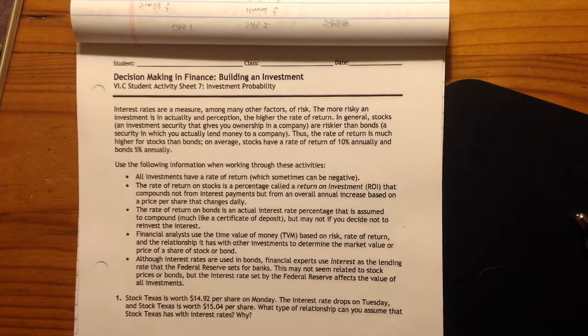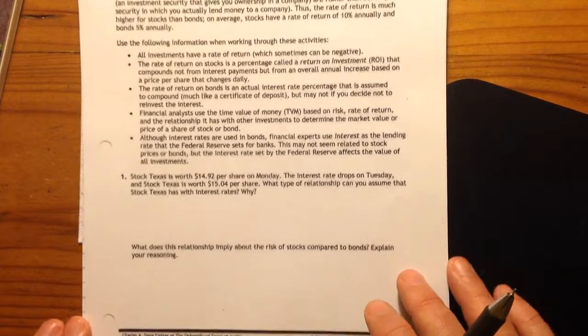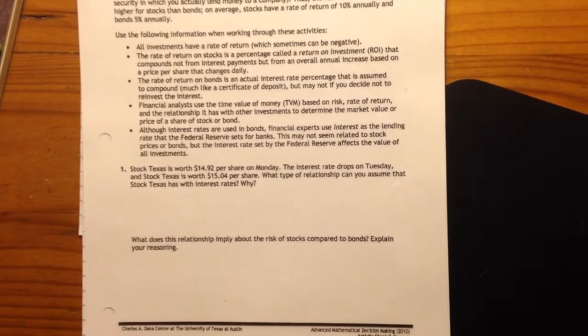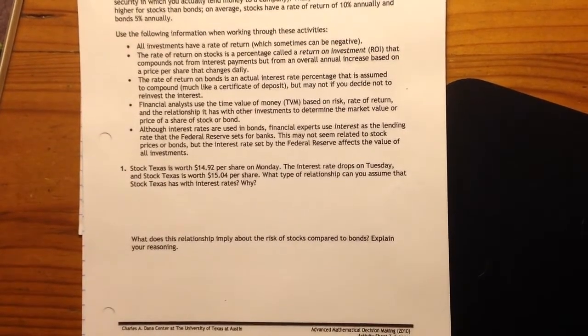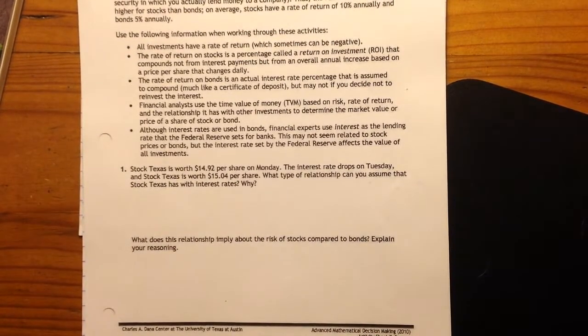If the interest rate changes, that's a big deal news item. It doesn't happen all that often, maybe a few times a year. That's it. Maybe not even that much. So let's look at our number one here. Stock Texas is worth $14.92 per share on Monday. The interest rate drops on Tuesday, and Stock Texas is worth $15.04 per share.